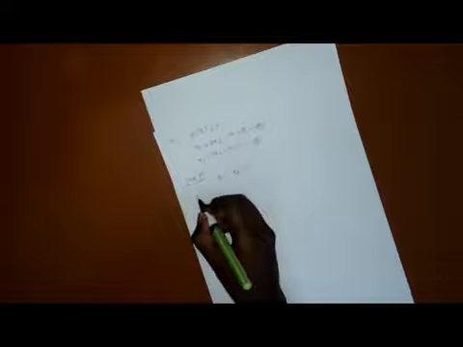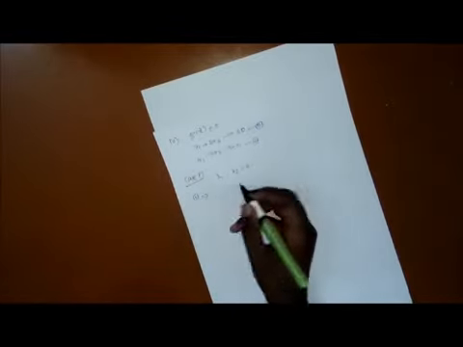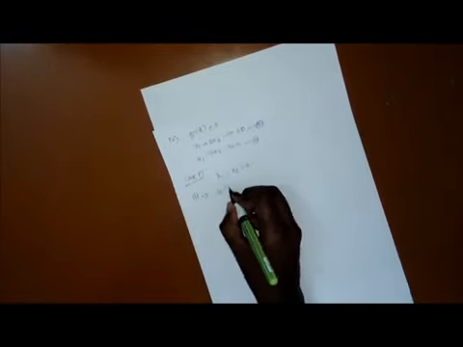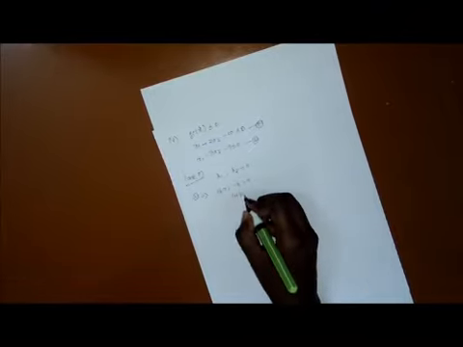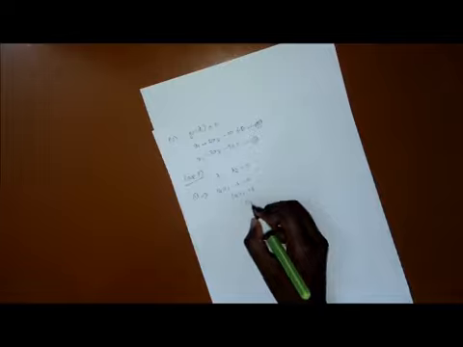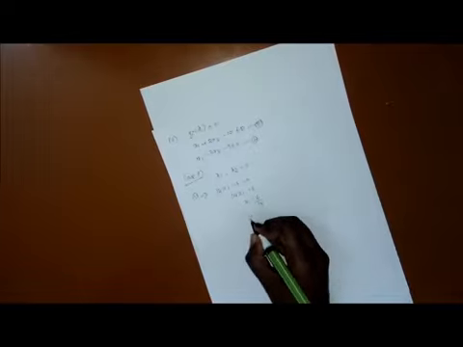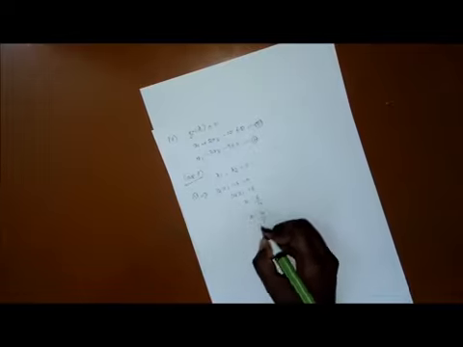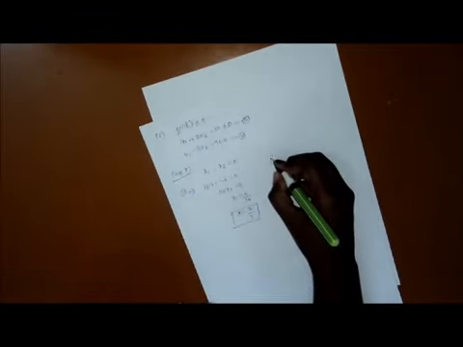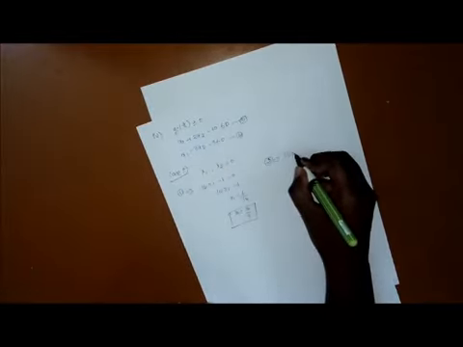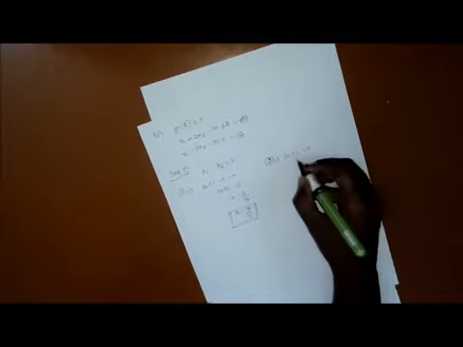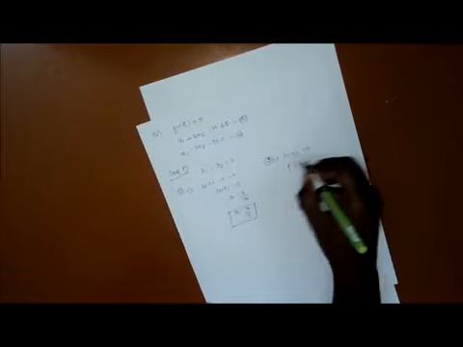We substitute this in equation 1 and get 14x1 minus 6 equal to 0. So 14x1 is equal to 6 and x1 is equal to 6 by 14. Therefore x1 is equal to 3 by 7. Then taking equation number 2 and substituting lambda 1 and lambda 2 is equal to 0, we get 10x2 is equal to 0. Therefore x2 is also equal to 0.